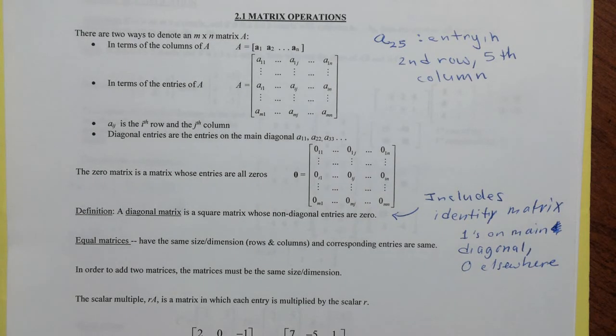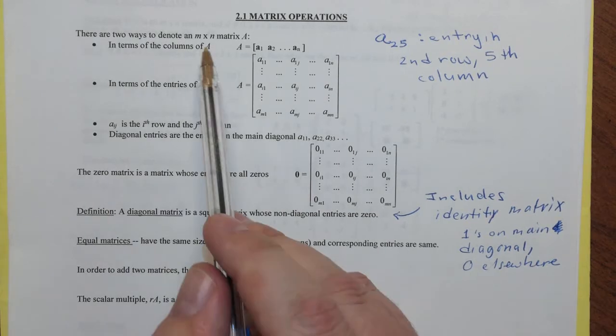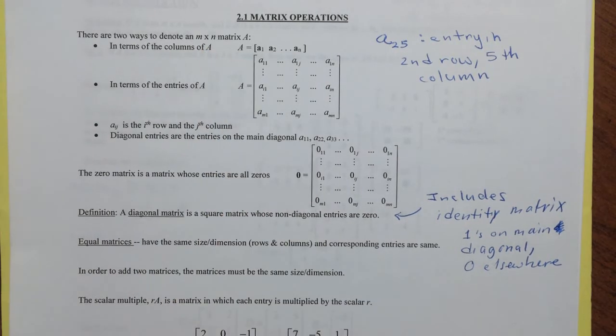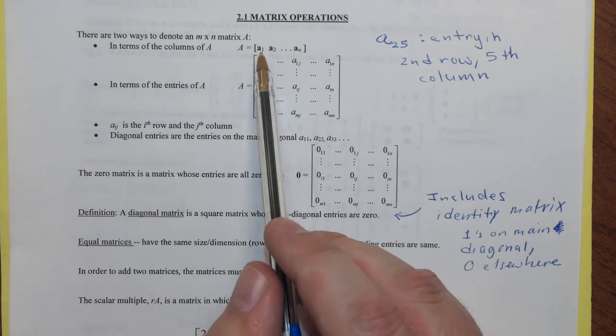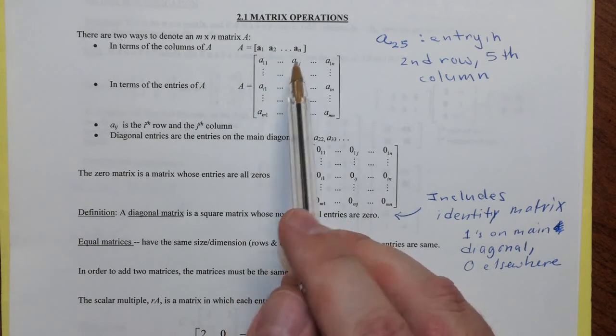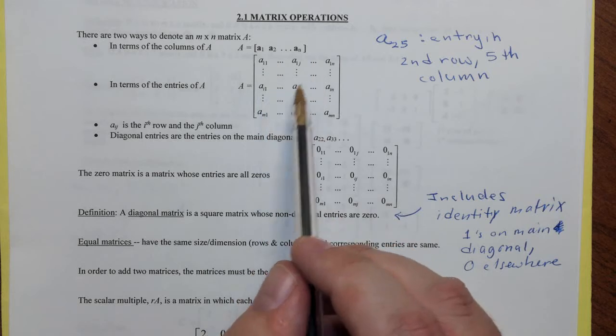Okay, so I'm going to take a look at some of the more important examples and definitions in section 2.1, which is matrix operations. The primary objective of this section is to learn to multiply matrices. So we've already discussed if I have an m by n matrix A, we can represent it a few ways. We can think of it as a series of column vectors. We can think of it as a two-dimensional array of entries.